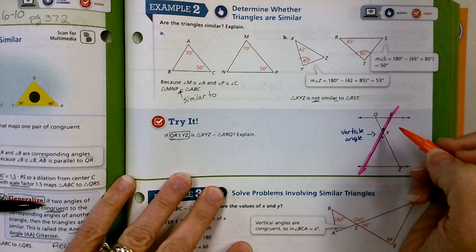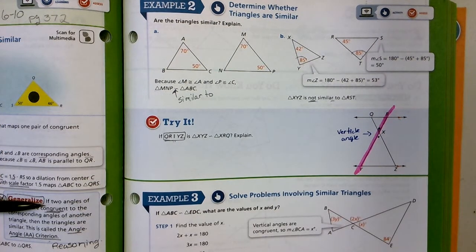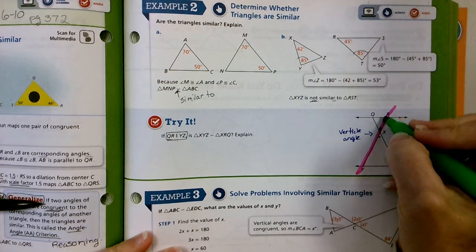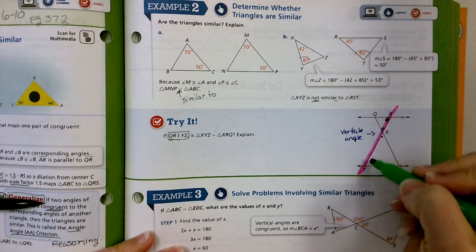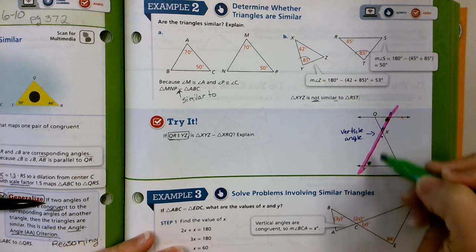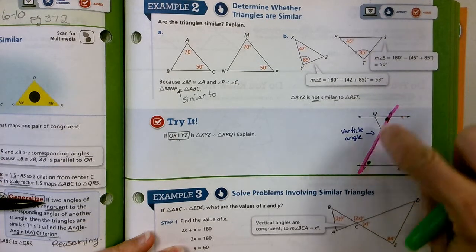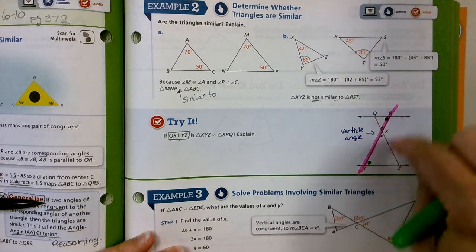This angle, angle R, is the alternate angle with angle Y. If you look at just this transversal, they're on opposite sides and they're inside the parallel lines.